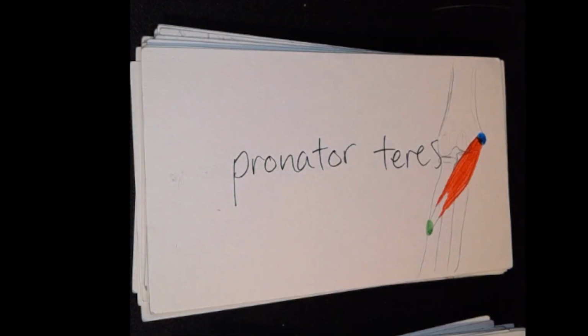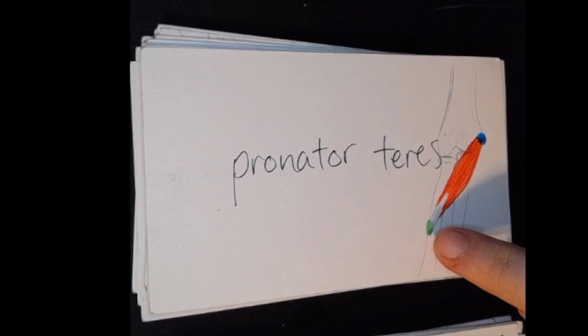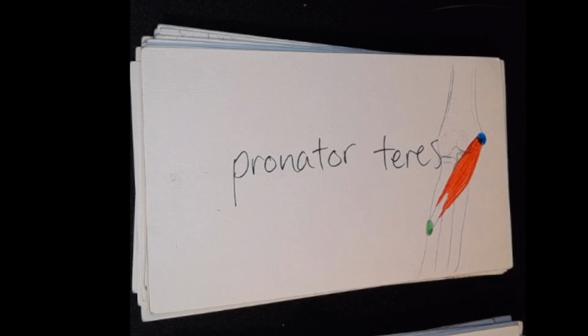Origin: medial epicondyle of humerus and coronoid process of ulna. Insertion: lateral radius. Action: forearm pronation, elbow flexion. Innervation: median nerve.